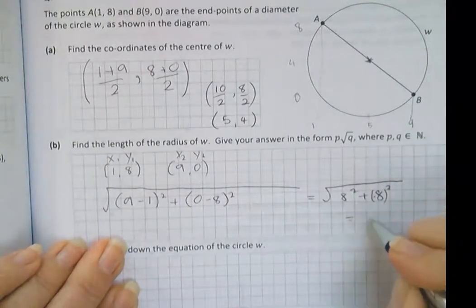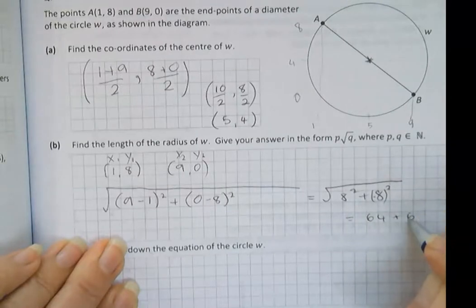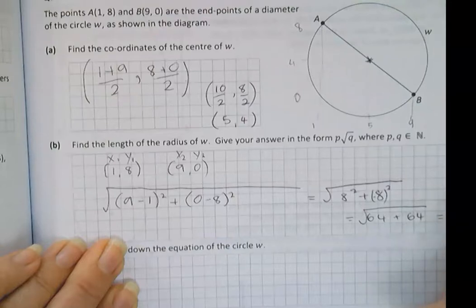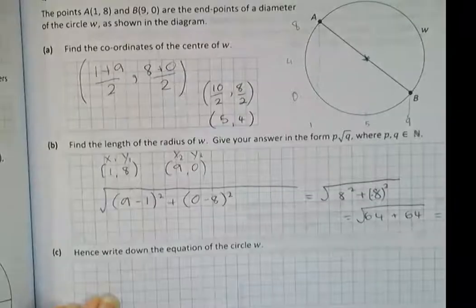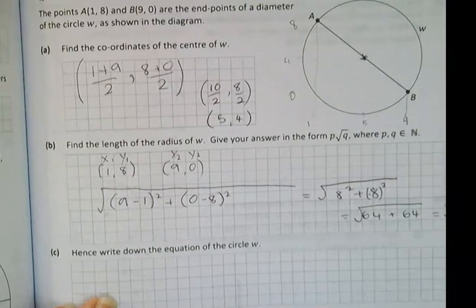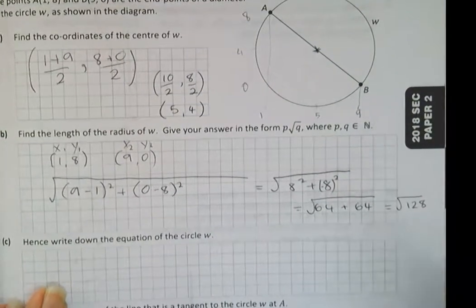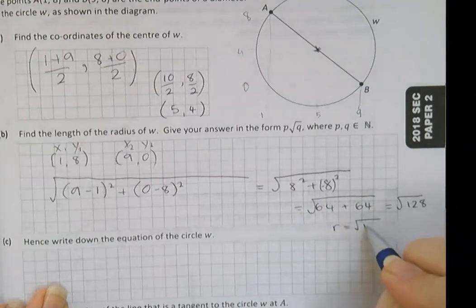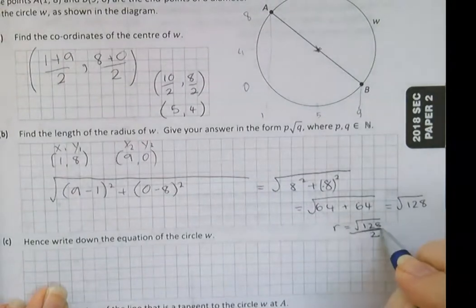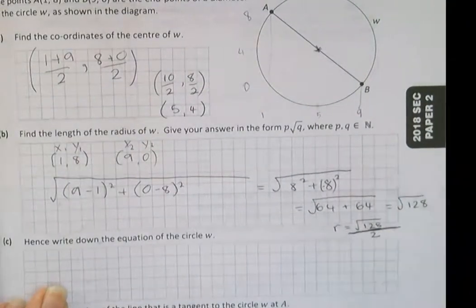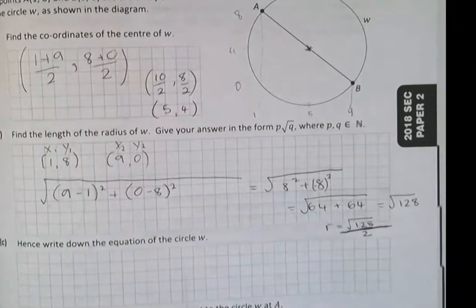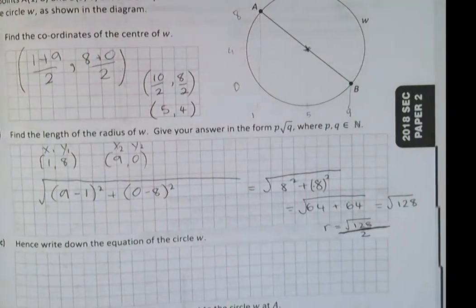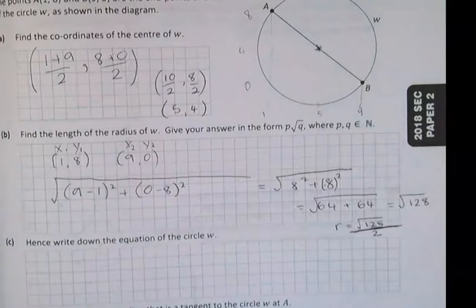So you're getting 64 and 64, which is the square root of 128. Right, that will be the length of the diameter. Right, but we want the radius, so your radius is equal to square root of 128 divided by 2. Right, so it's the whole square root divided by 2, not just the 128 divided by 2. Then it says write down the equation of your circle.